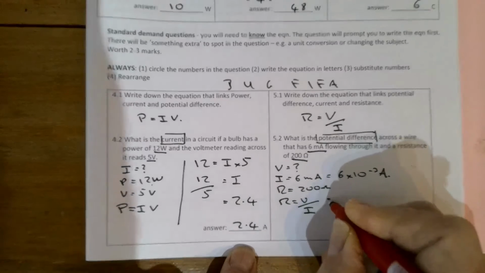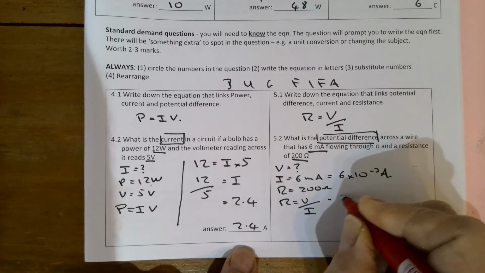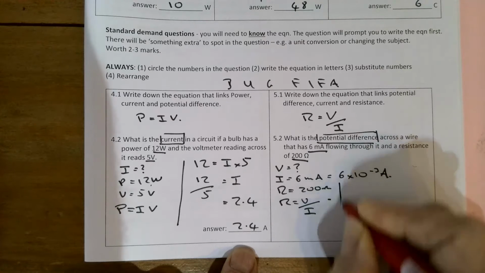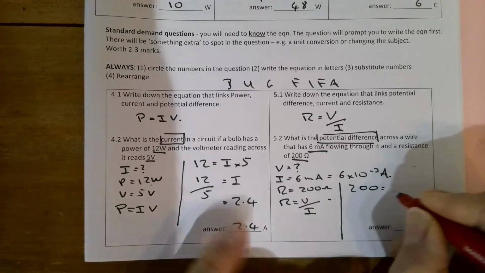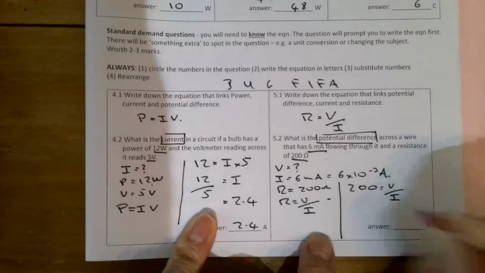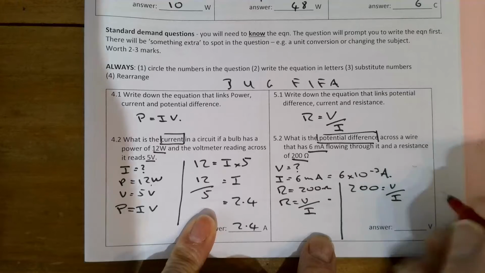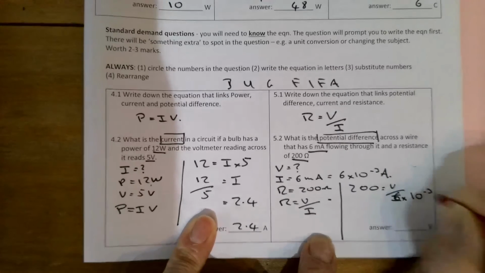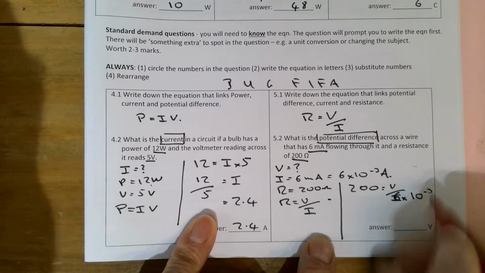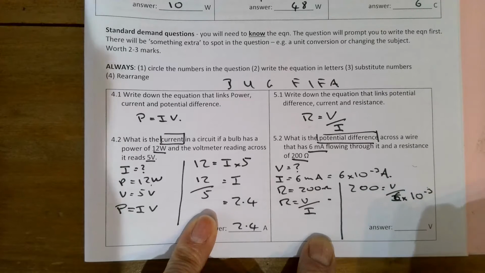Insert, so I've got 200 is equal to V over 6 times 10 to the minus 3. So I make V the subject, so multiply both sides by 6 times 10 to the minus 3.